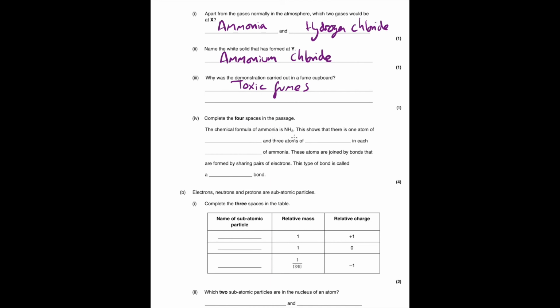The chemical formula of ammonia is NH3. This shows there is one atom of N, which doesn't have any numbers near it and therefore it's only one of them. Using our periodic table we can identify that that is nitrogen. And then we've got 3 atoms, so that 3 coming directly after the H. And using our periodic table we can identify H to be hydrogen. So 3 atoms of hydrogen in each.